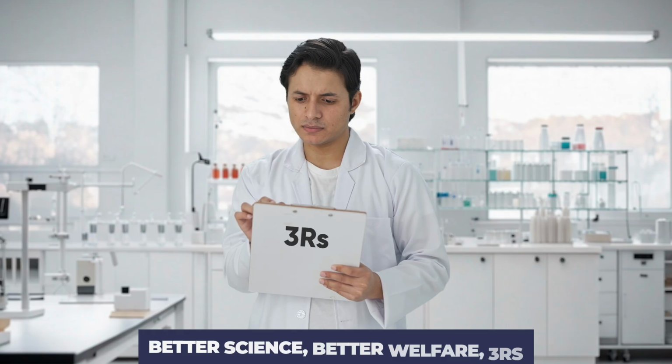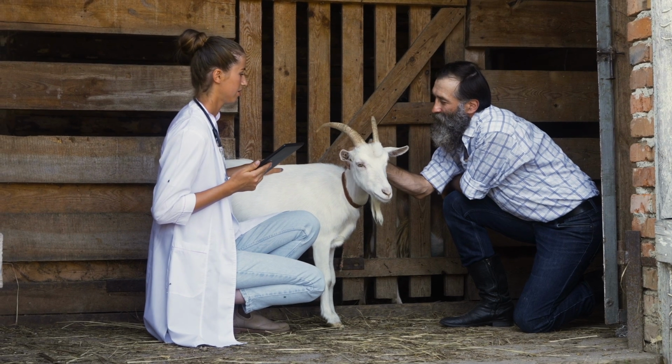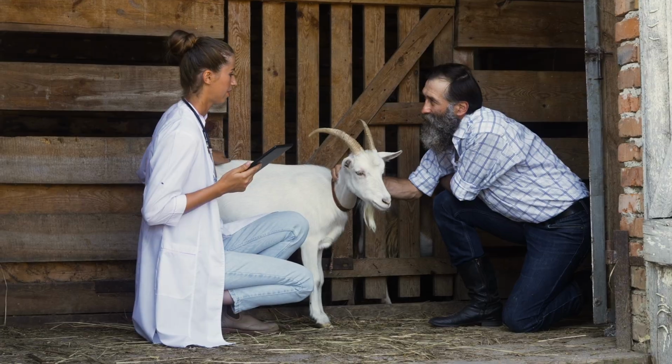The 3 R's are not just rules, they are a mindset. They help us respect the animals we work with and make us responsible researchers. If you are planning to do animal research, mastering the 3 R's is your first step to become a responsible scientist.